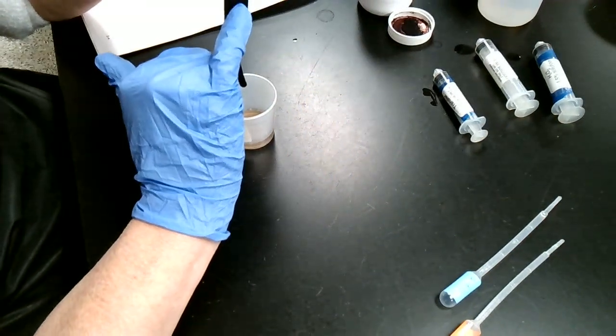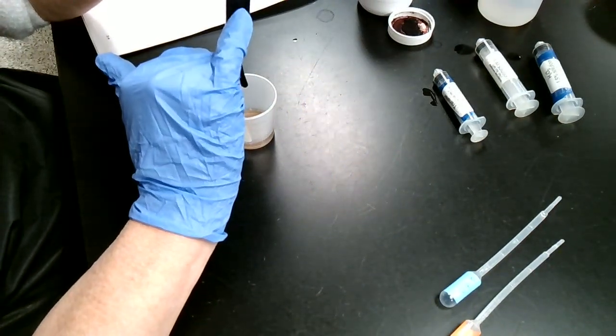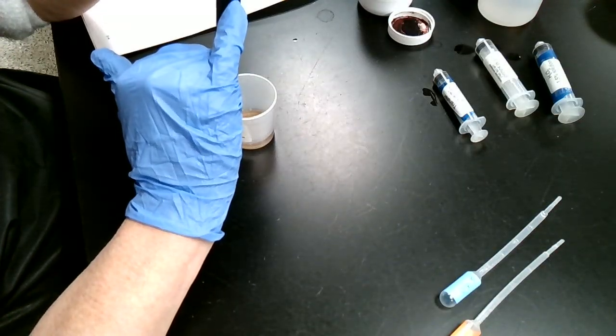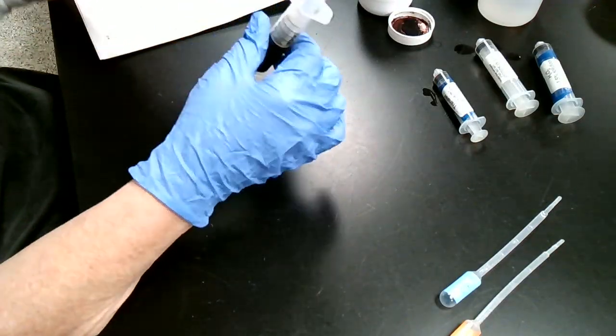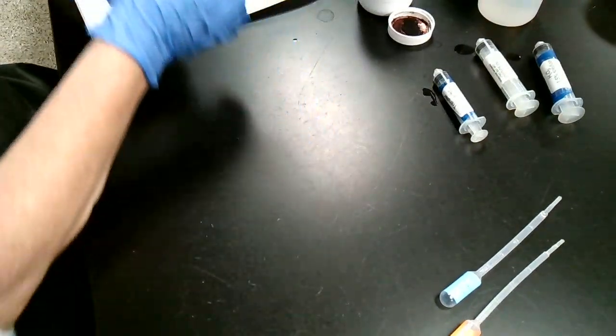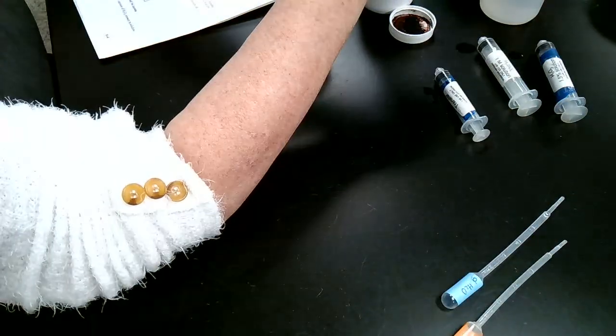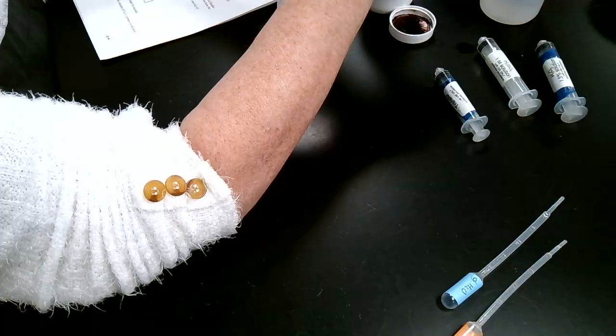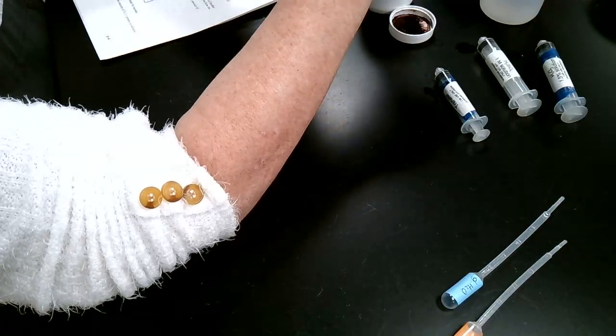I'm reading here. My initial volume was 5. I am now down to a little bit below the 4, so I'm going to call that at 3.9 as my final. Okay, so yeah, I know another drop just dropped in there, but that's okay. I'm going to squirt the rest of my potassium permanganate. So my final volume was 3.9, and your partner would be able to like write that down.